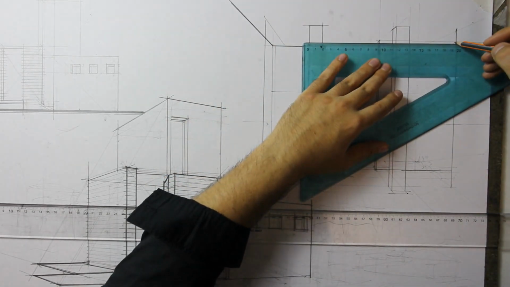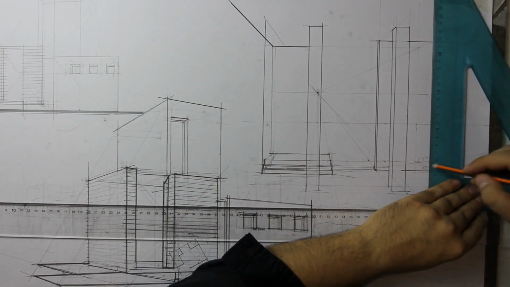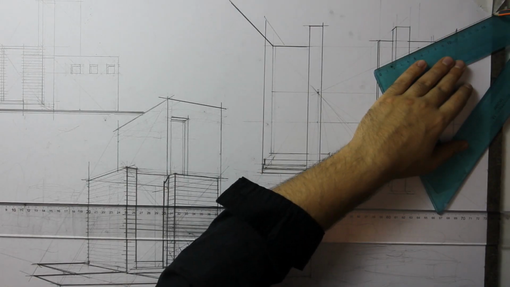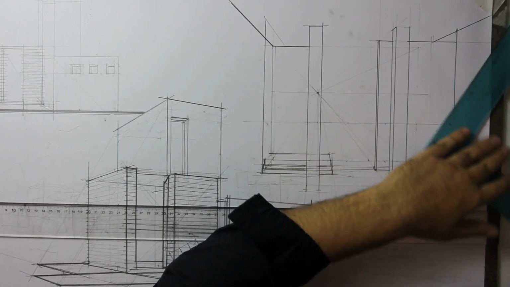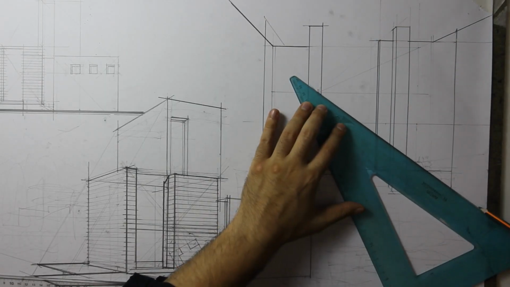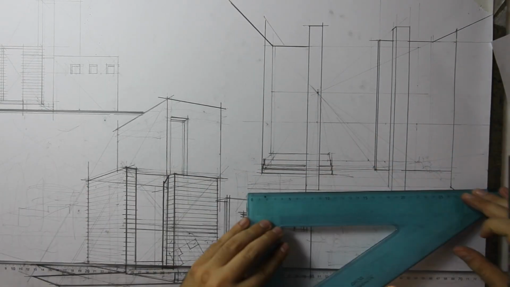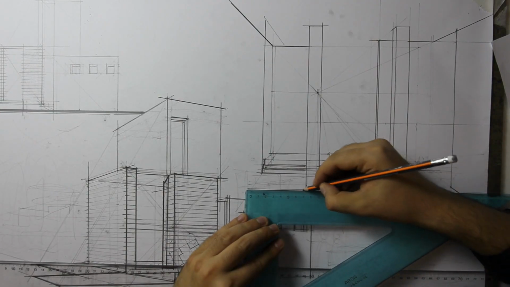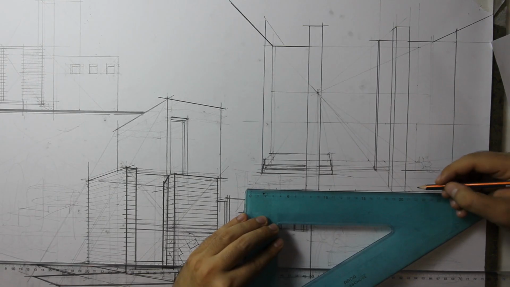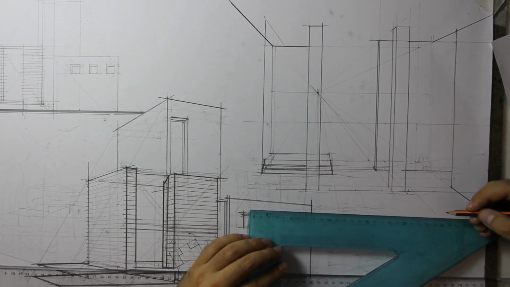A bit of the side wall there, although I still think it needs a bit more space. The distance between the stairs and the side wall should be even. It's kind of questionable at the moment, but let's see. Okay, good. And the wall should be where the stairs end. So that's a small mistake right there.